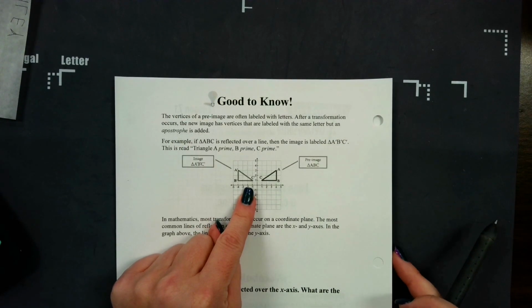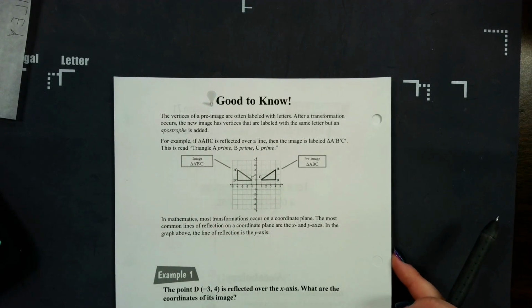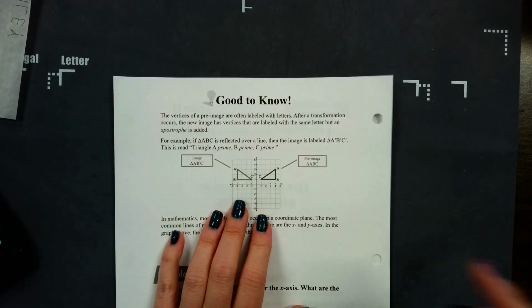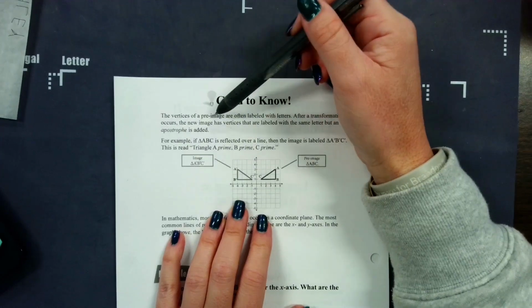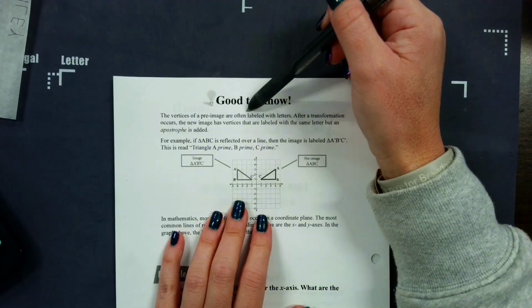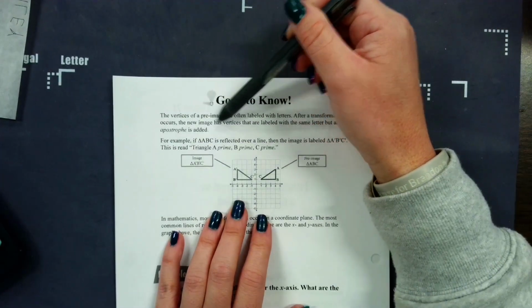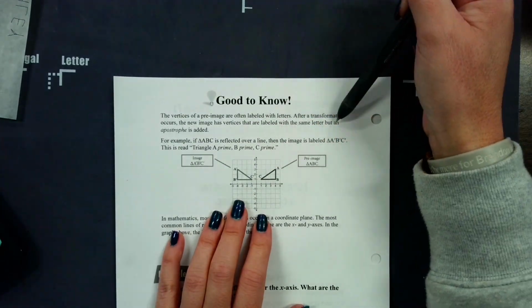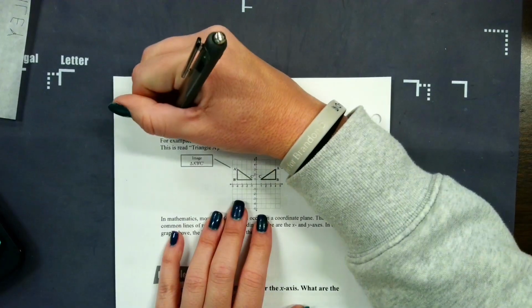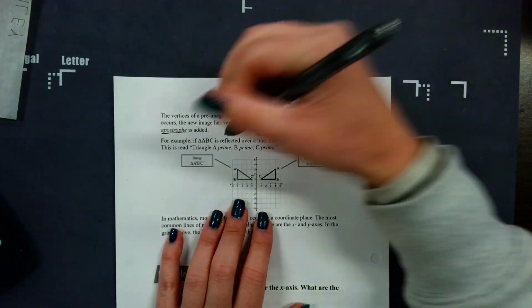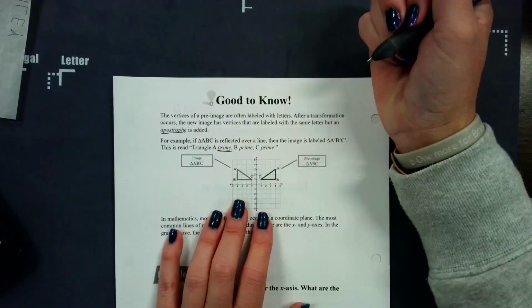All right, so now the only difference is we're going to start talking about it on a coordinate plane. The vertices of a pre-image are often labeled with letters. After the transformation occurs, the new image has vertices labeled with the same letters, but with an apostrophe added. That apostrophe, we call it prime.